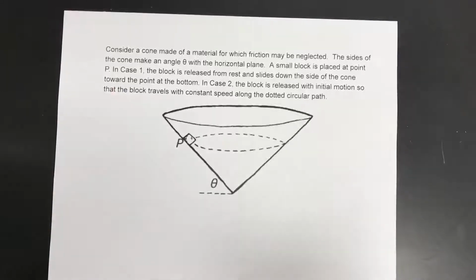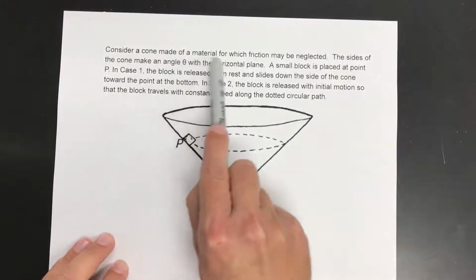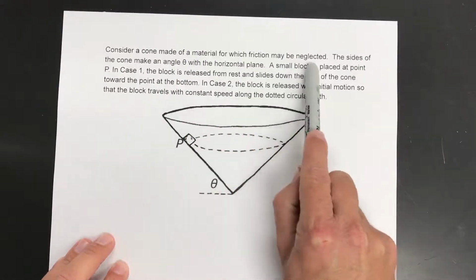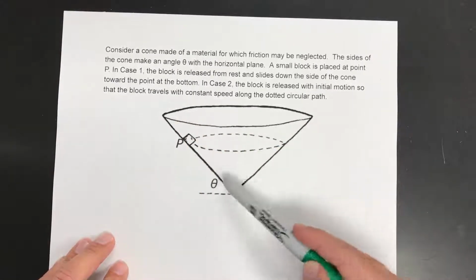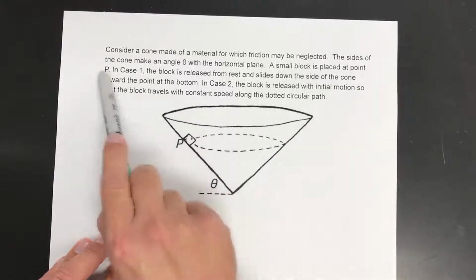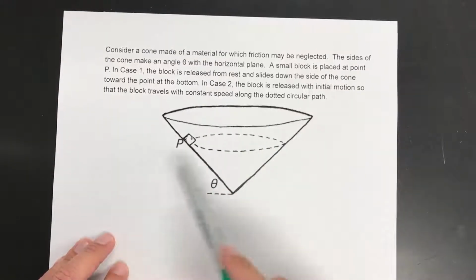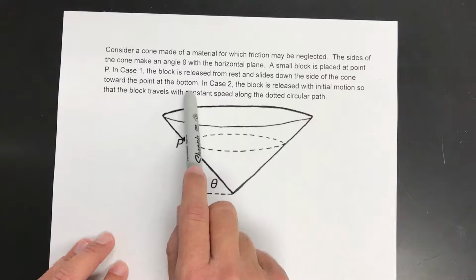Hey everybody, this is 3J, centripetal versus linear acceleration. It says, consider a cone made of a material for which friction may be neglected. The sides of the cone make an angle theta right here with the horizontal plane. A small block is placed at point P right here. In case 1, the block is released from rest and slides down the side of the cone like that. It will go toward the point at the bottom.